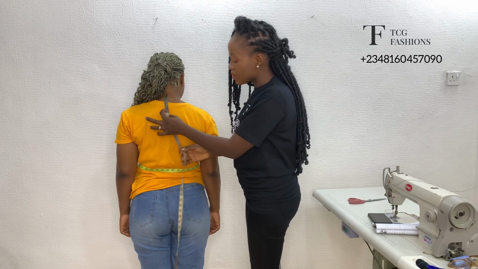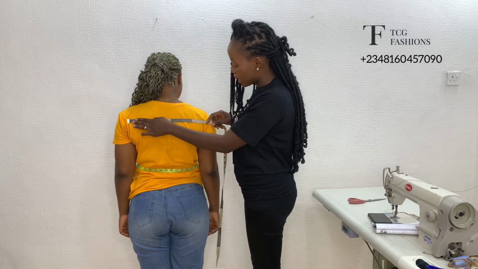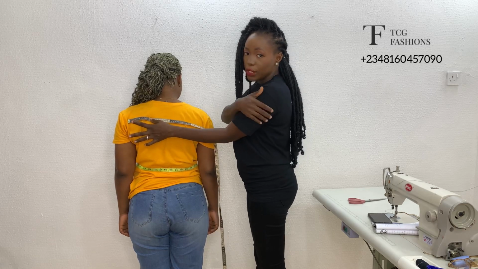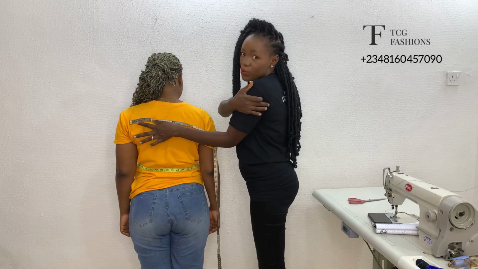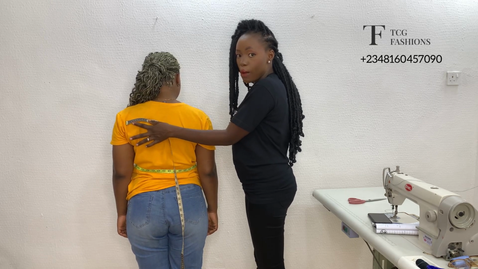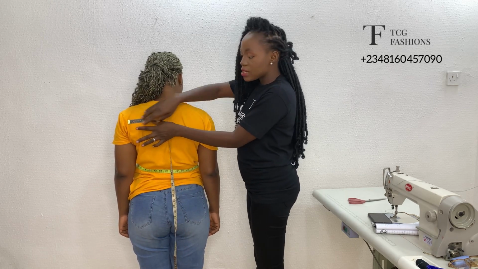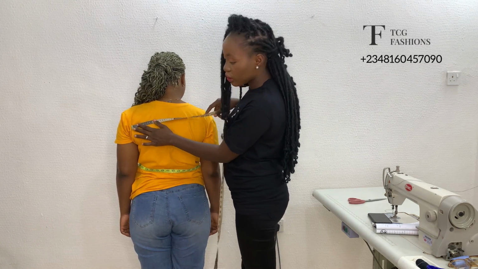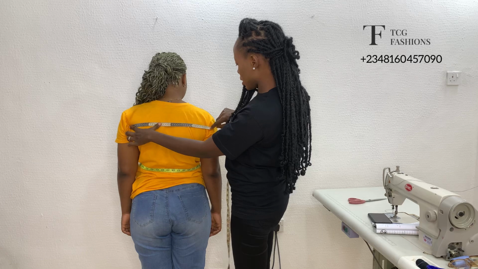Then on that 12 centimeter, you will take the across back measurement from where the arm joins to the body. This part where my hand joins to my body, to the other part where my hand joins to my body, across this line. That's what we call across back. I don't want to block your view, so I can just check.